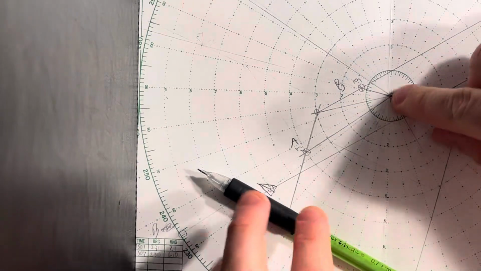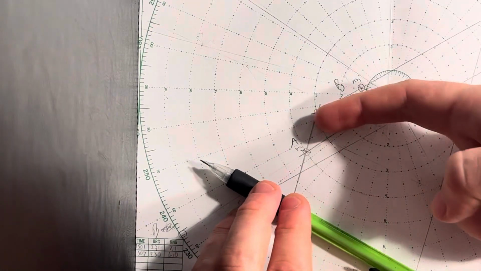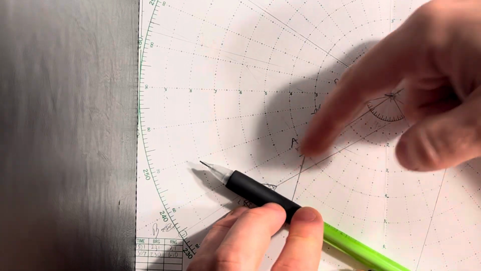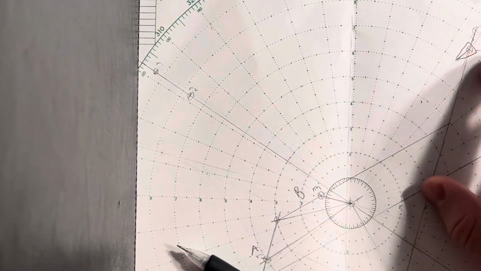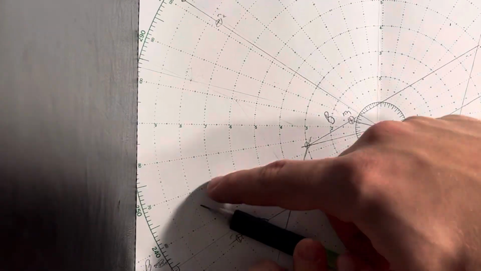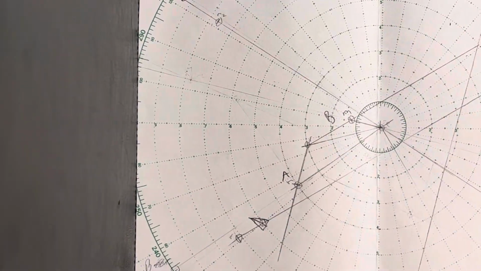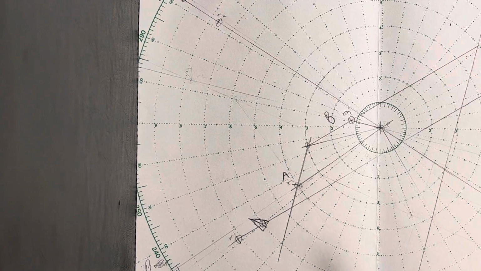If we were to look at it, this is our ER vector, so it's just about on our port bow, and we would see its starboard aspect, whereas we're seeing the bow of contact A, we're seeing the starboard aspect of contact B. Now let's do it finally for contact C.